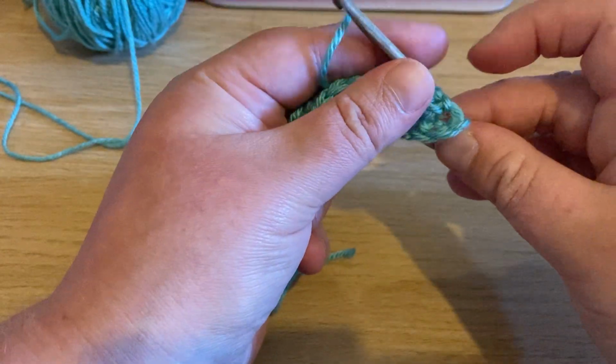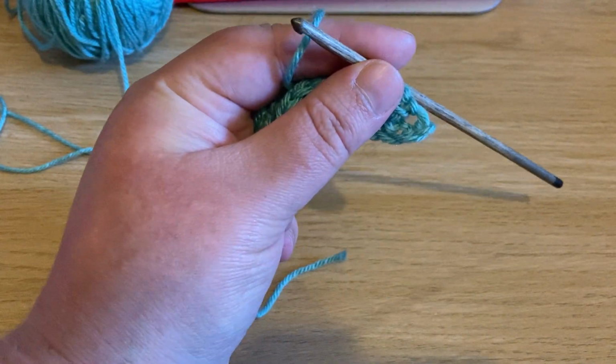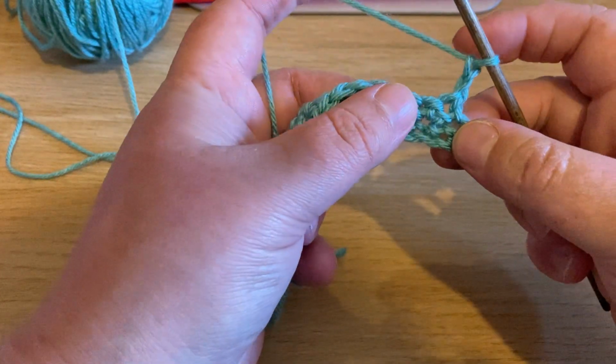So with double crochet, like I was trying to do earlier, oh god, it's 15 minutes. Good on you if you're still watching at 15 minutes. Jeez.